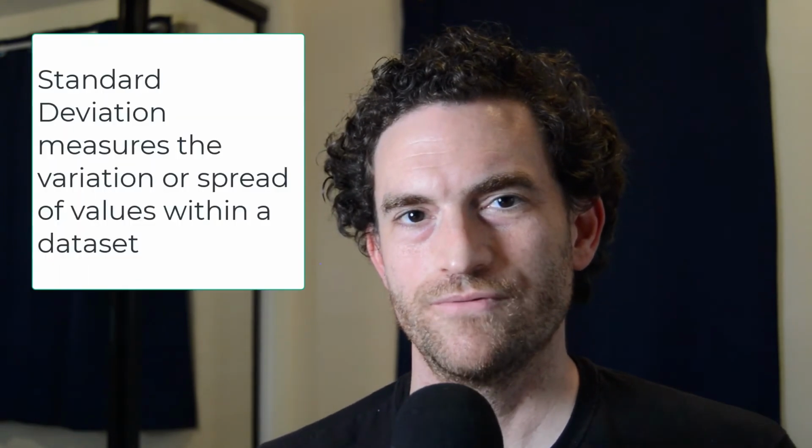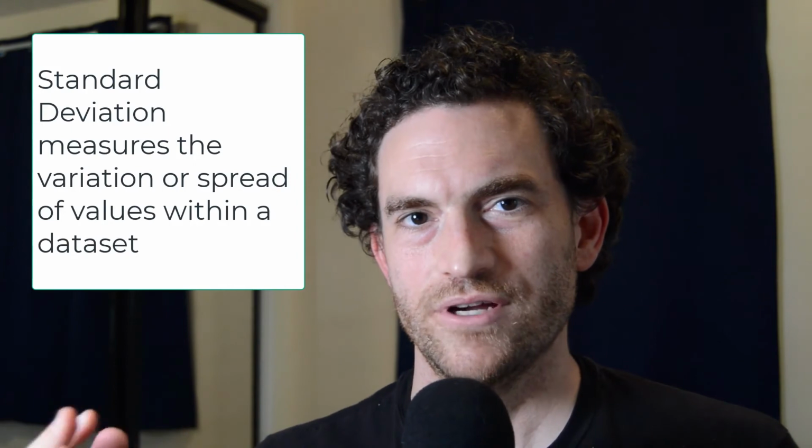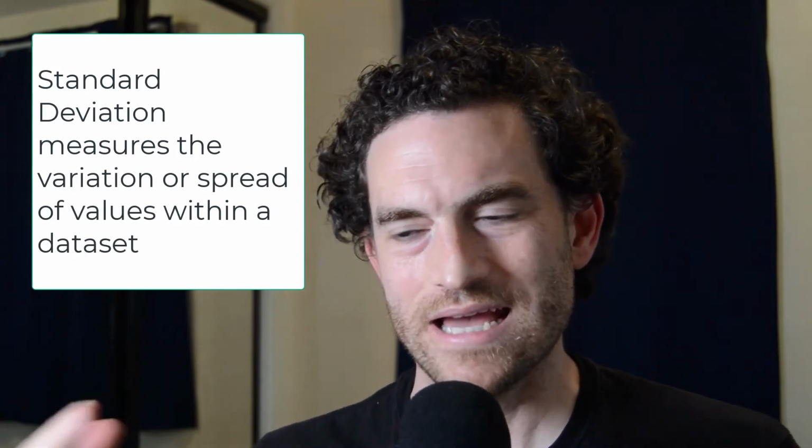And then mode is another one. We don't see it being used that often, but mode is just the most frequently observed value in a data set. The last one that you should know about descriptive statistics, and this one is really important when we get into inferential statistics, is something called standard deviation. And so standard deviation is a measure of variation. So this means how much the values in a data set vary outside of the average value.